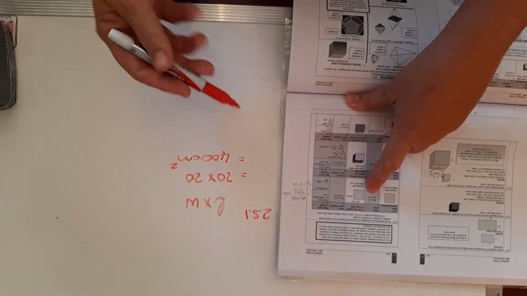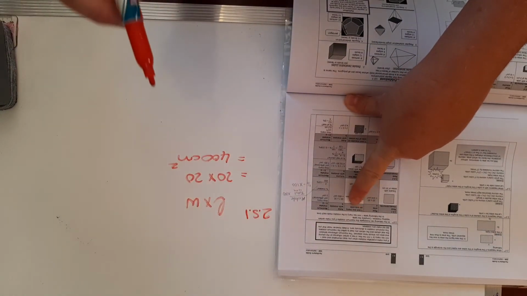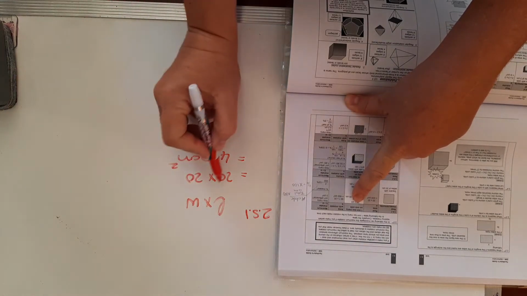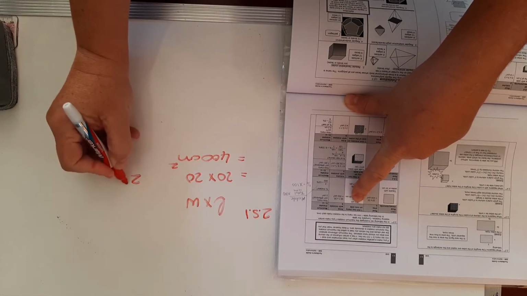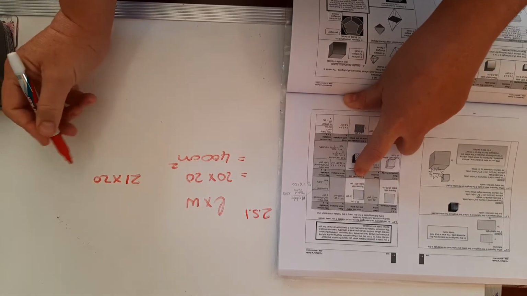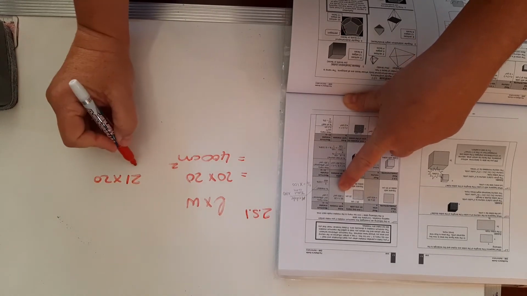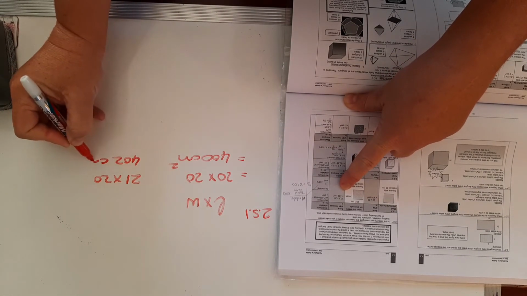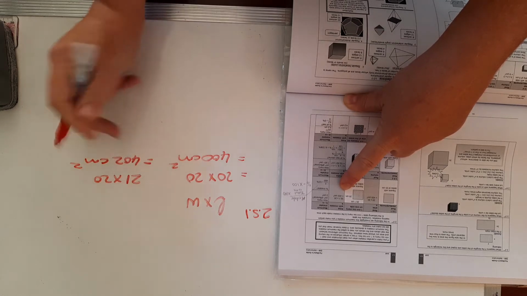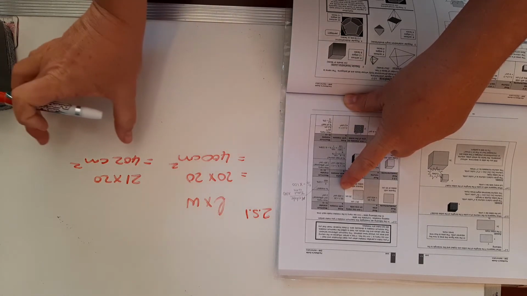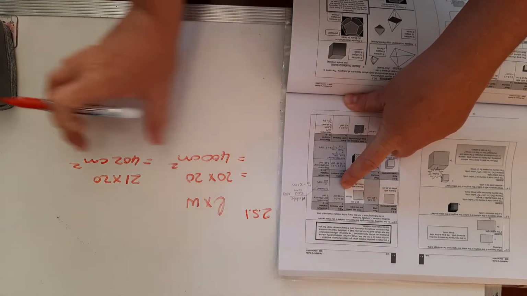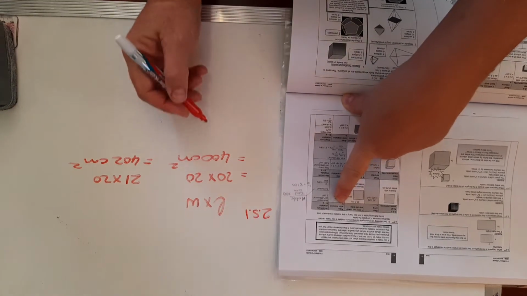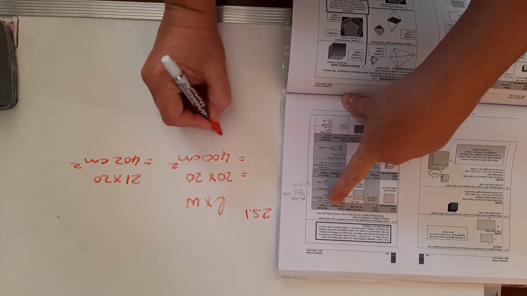cubic centimeters. Now they say, if 1 millimeter, 2 millimeter on the one side, so one of them you're going to make a little bit bigger, 21 times 20. So your answer is going to be 402. And now they ask you what's the difference between the two. So you just subtract 400 from 402. So my difference, my mistake that they call it, was 2 centimeters.